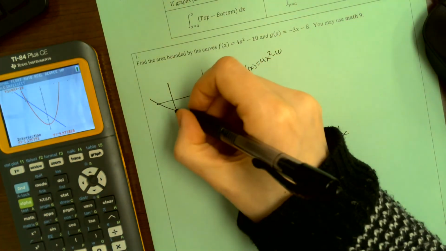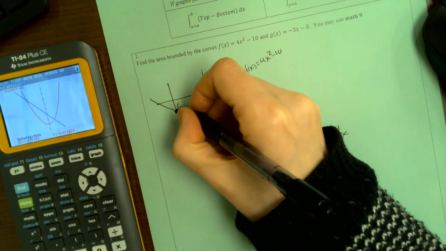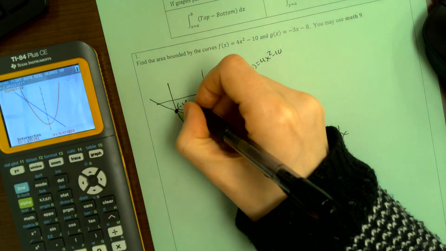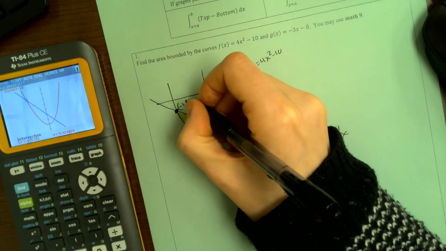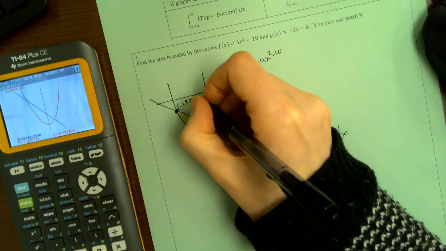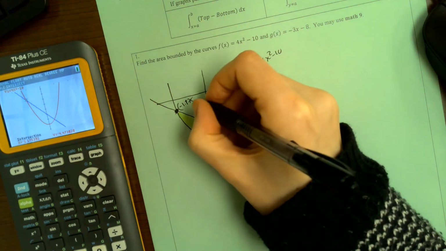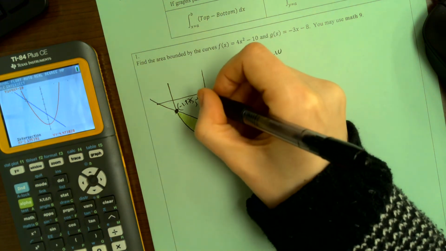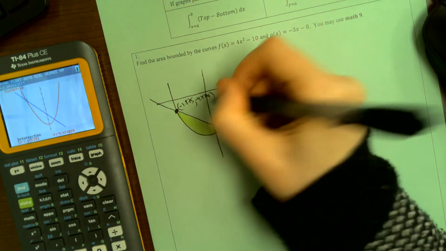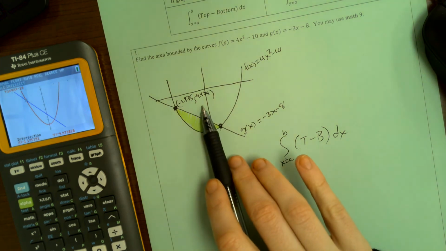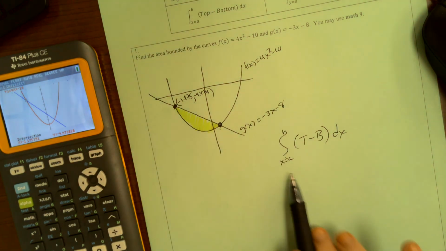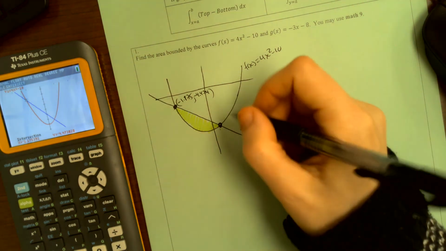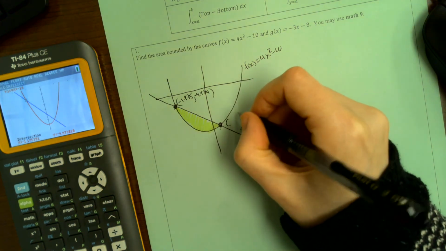Now, for my graph, I'll just estimate. This is like negative 1.175, comma, negative 4.474. But we can't use these estimates when we're doing the integral, just to help visualize better.